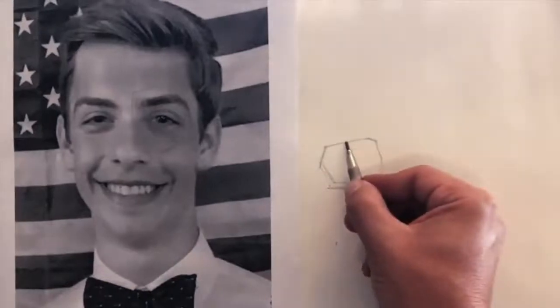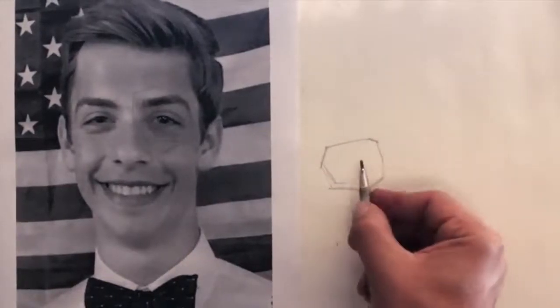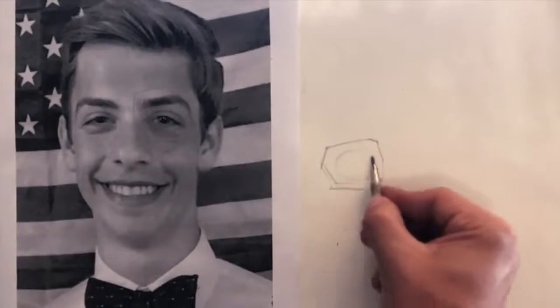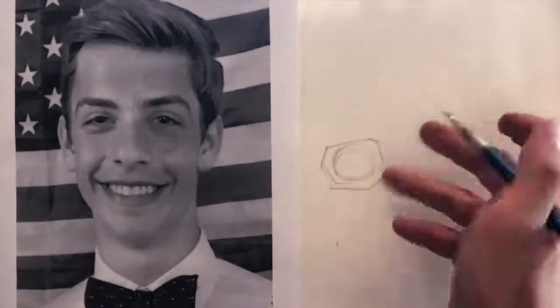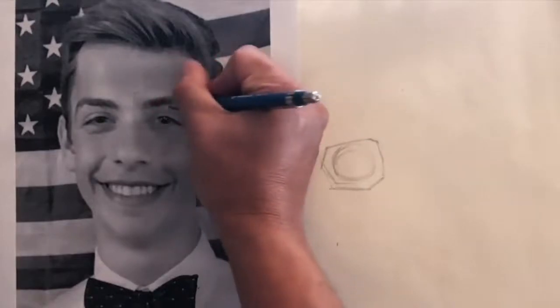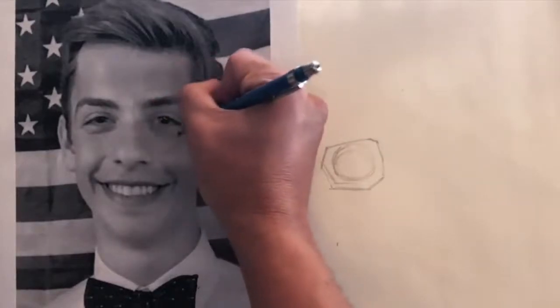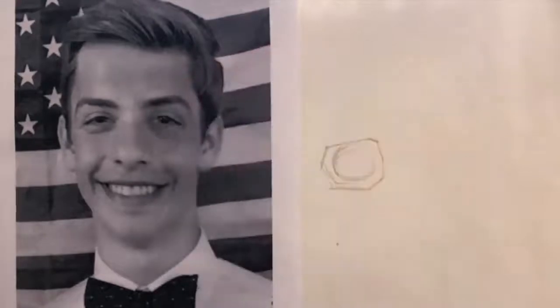But now let's figure out where the eye sits. So the eye is approximately this big. That's about how big the eye is. Let me draw that a little darker so you can see.